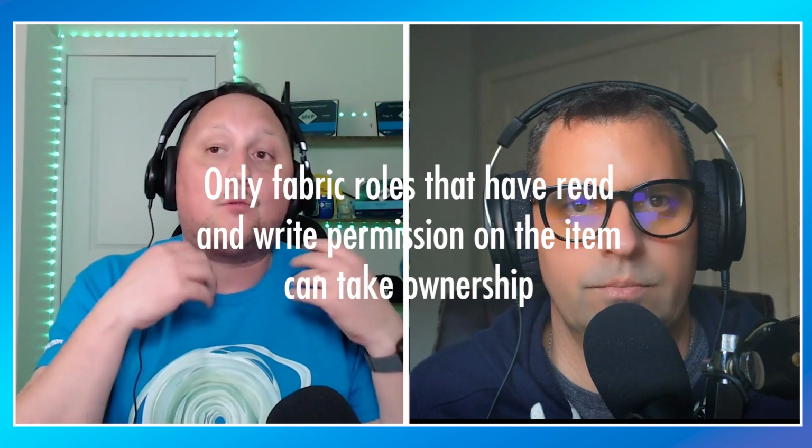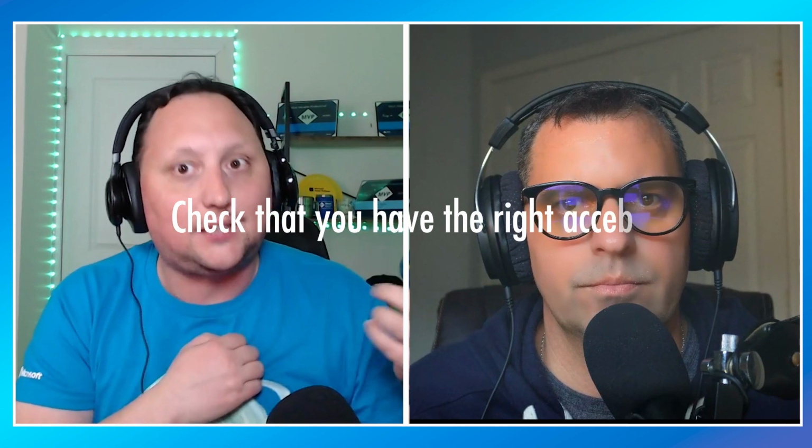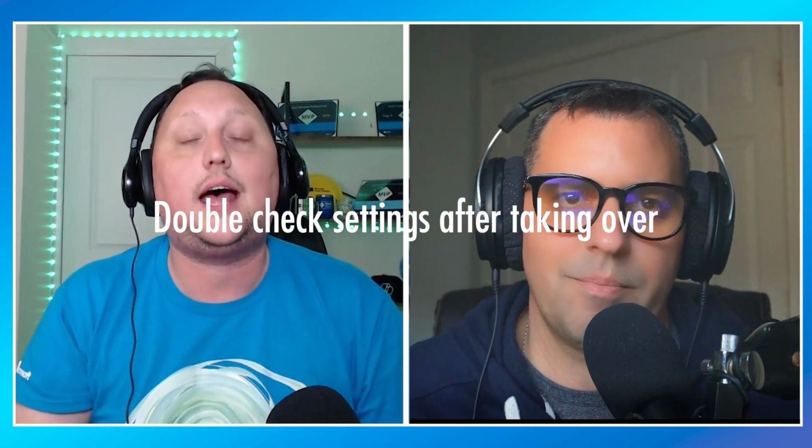First of all, before we wrap up, here are some of the key things to keep in mind when taking over the ownership. So, only Fabric roles that have read and write permissions on the item can take the ownership. Gaston mentioned that, but keep in mind. Second, if the item is tied to a Premium or reserved capacity workspace, check that you have the right access. Another one is some ownership transfers, of course, may impact dataset refresh schedules. So double check settings after taking over, as Gaston mentioned before. Lastly, for reports and dashboards tied to a specific credential, you need to update connections as needed after the transfer. So check the connections and all for reports and dashboards before taking the ownership.